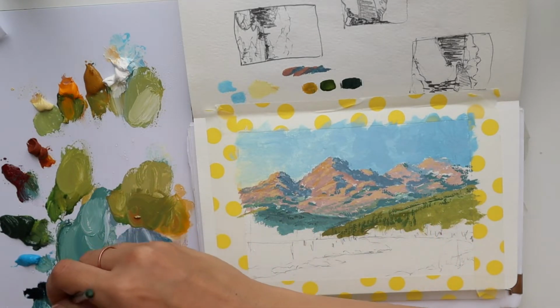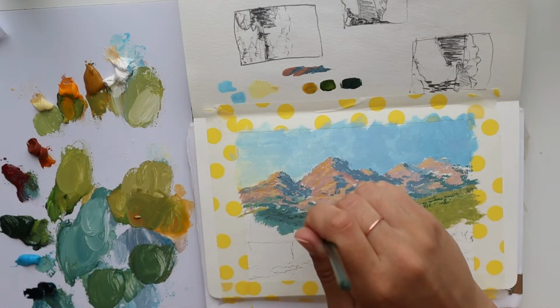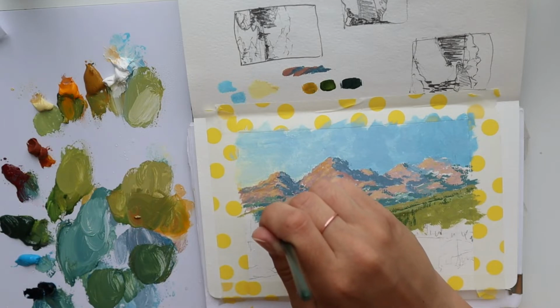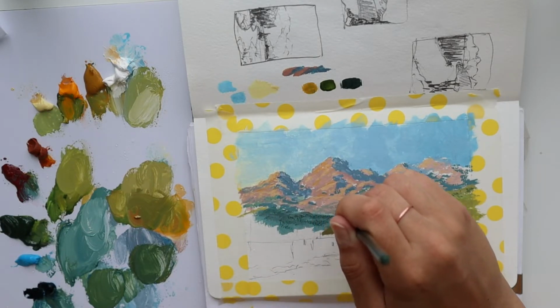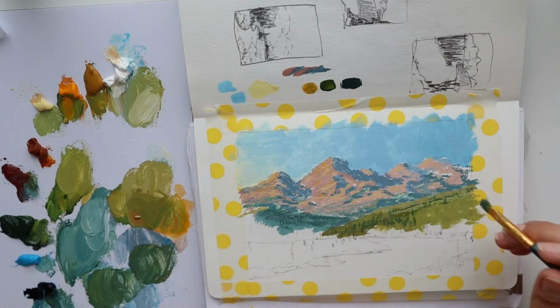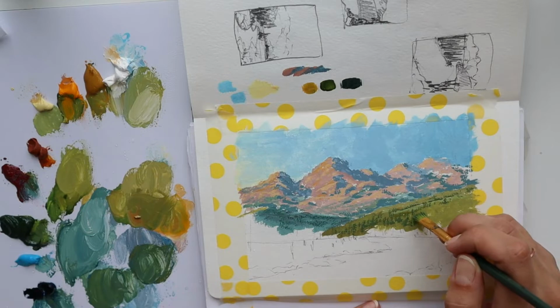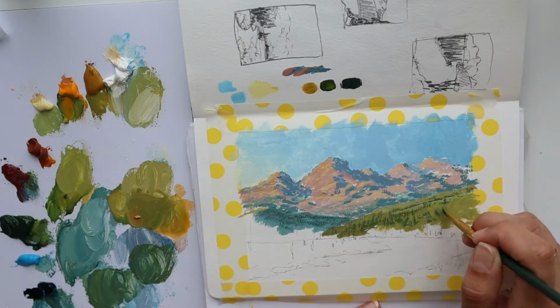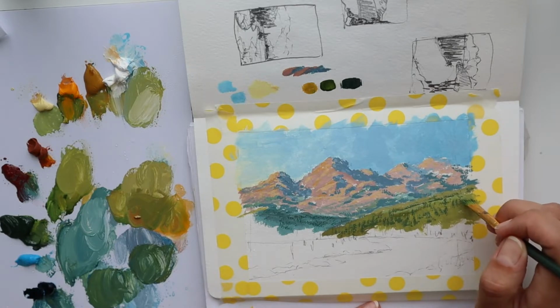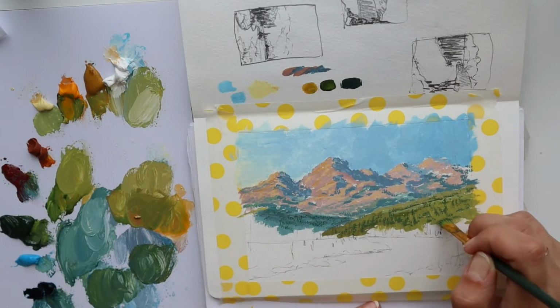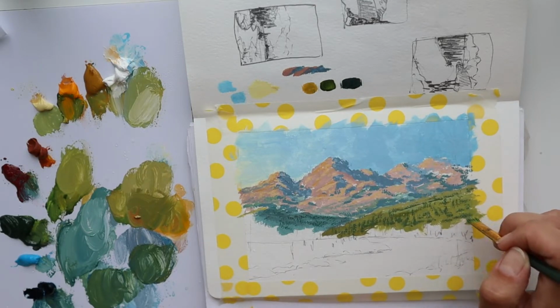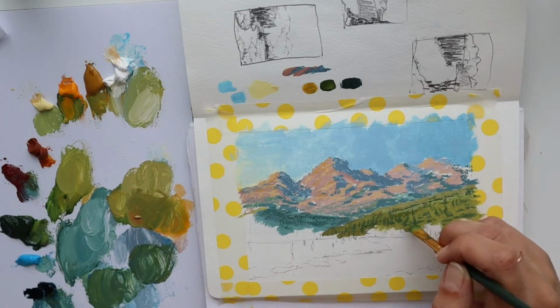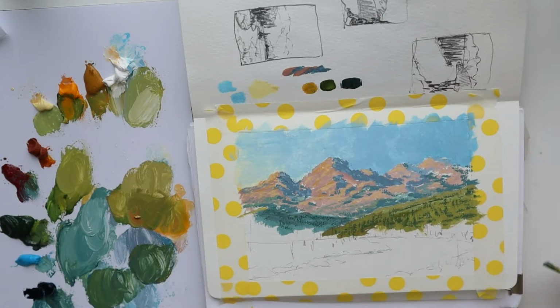You can even put a few ones there. I'm not bringing this hill all the way down, just because we're gonna have trees growing on this side of the river anyways.